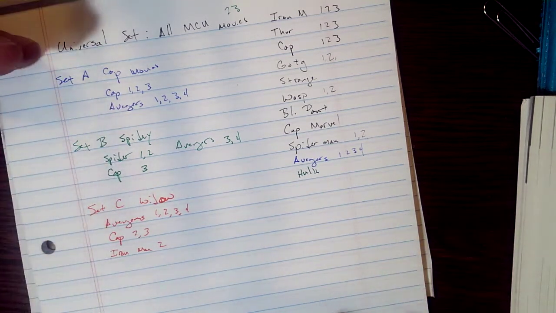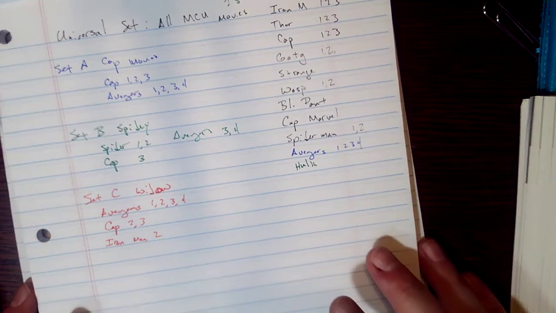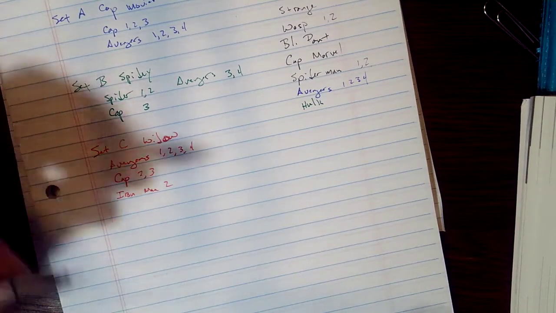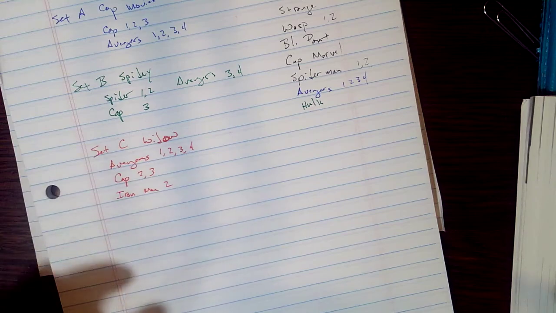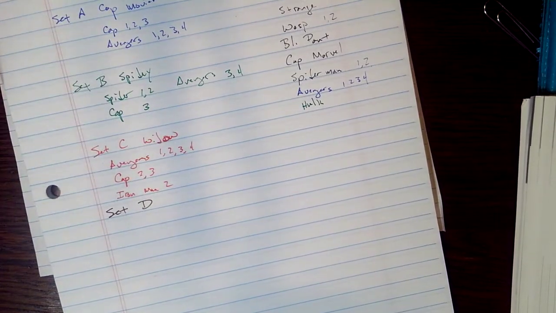That was a lot of rambling about superhero movies, but now we're going to do some overlapping stuff. We're going to use the terms like subsets. Oh, I don't have any subsets. Okay, here we go. Subset. We're going to make a set D because I need a subset. What color have I not used? We'll use brown. Set D. Okay, so who is a subset of these?